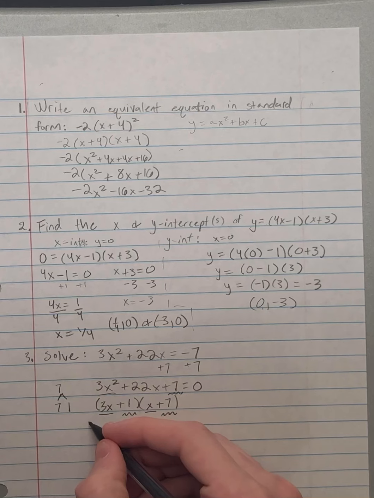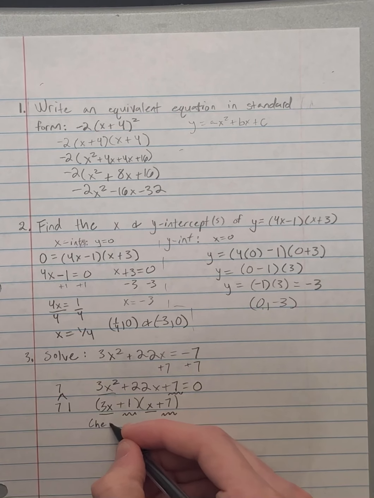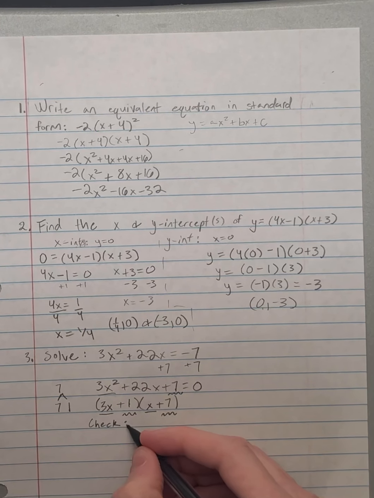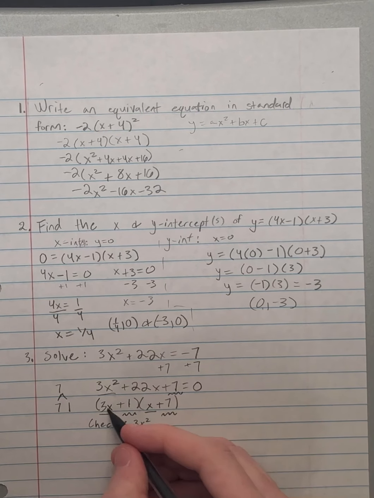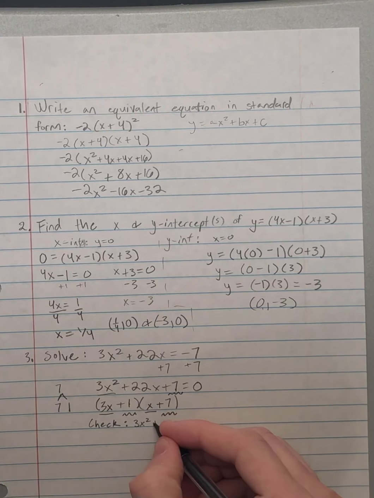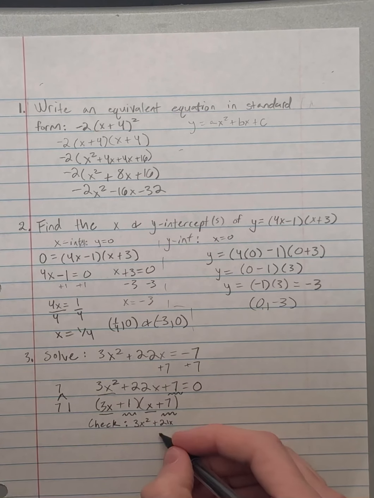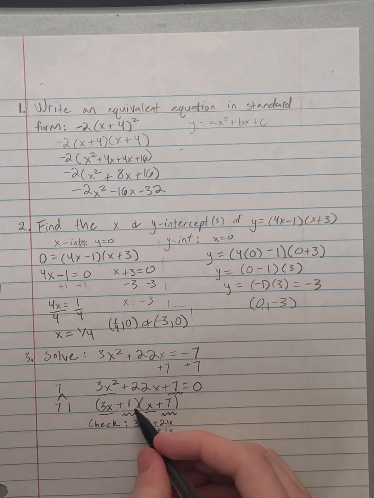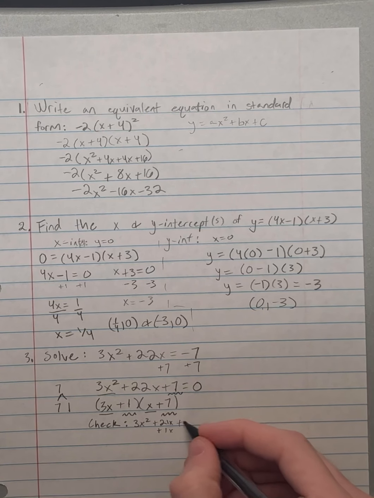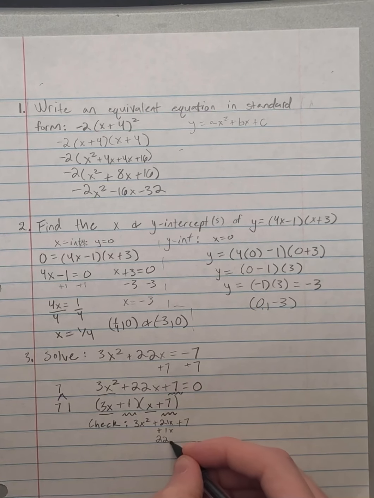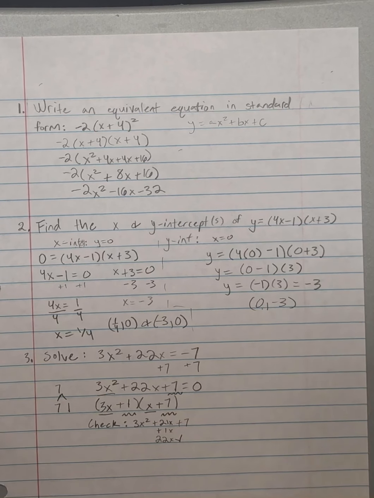Again, it's nice to do a little check right here. Would that work out? From here, like we said, we'd get 3x squared. From 3x times 7, I'd get plus 21x. From 1 times x, I'd get plus 1x. From 1 times 7, I'd get plus 7. Hey, my middle ends up being 22x. I have factored that correctly.